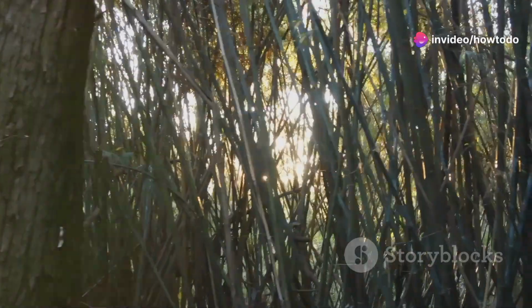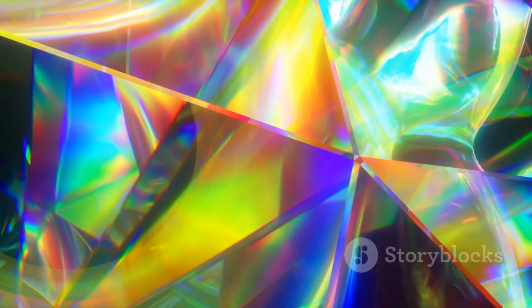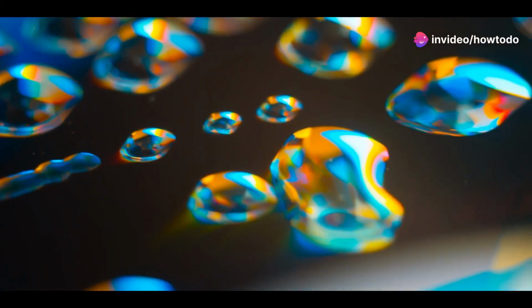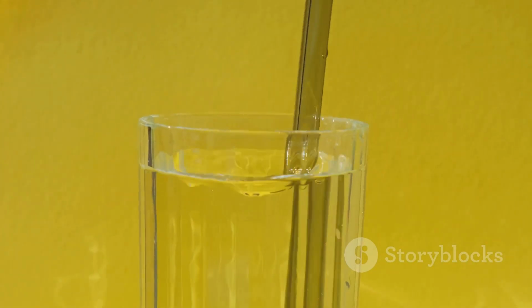To make a rainbow, we need three things: sunlight, water droplets, and the right angle to see it. Sunlight might look plain and white when it shines down from the sky, but it's actually made up of lots of colors. That's right, white sunlight is really a mix of all the colors of the rainbow. When sunlight hits a raindrop, it bends and splits into different colors. This bending of light is called refraction. It's kind of like how a straw looks bent when you see it in a glass of water.